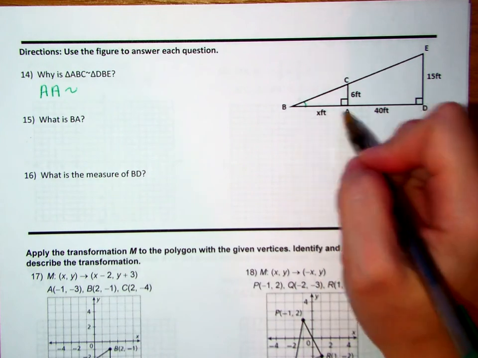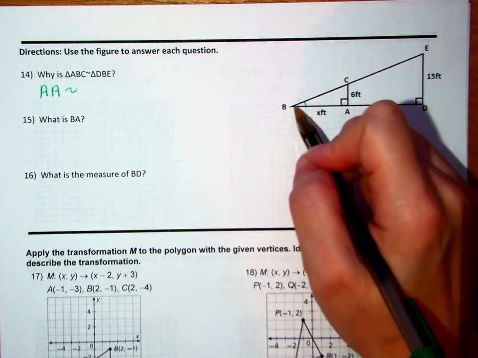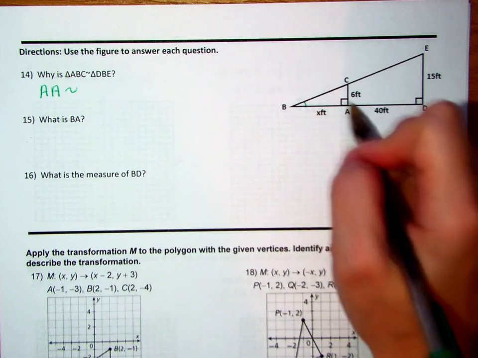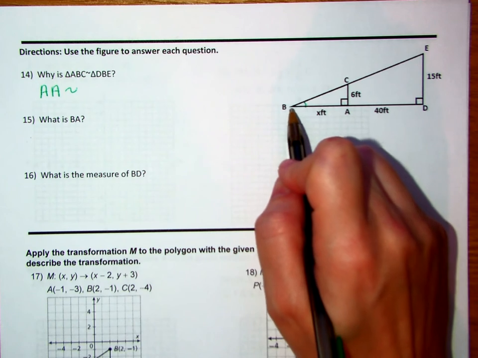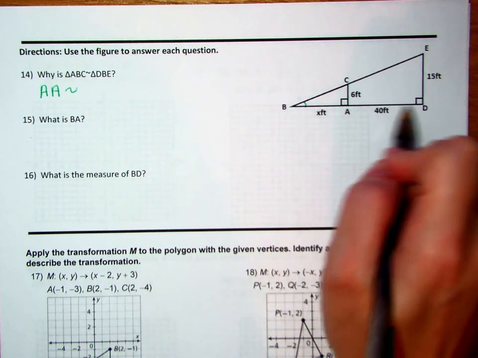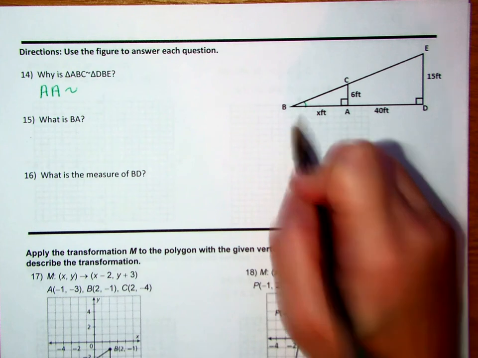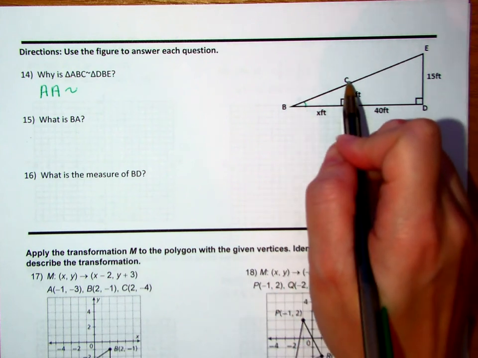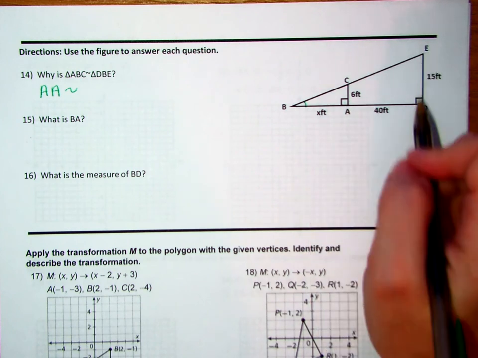Then I'm asked to find BA. Now what I want you to notice here is BA is the entire side here for this figure, for this triangle. I also want you to look here that the entire side here includes the 40 and the x. So when we're comparing these, we need to make sure we're comparing these correctly. Notice that this is the whole length side of the small triangle, and this is the whole length side that corresponds for the large triangle.